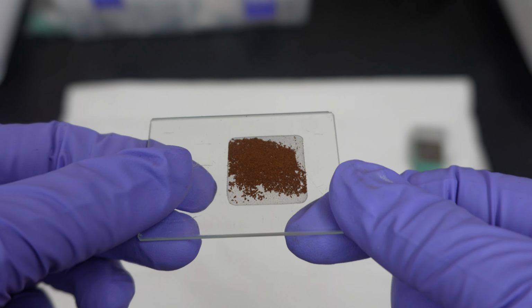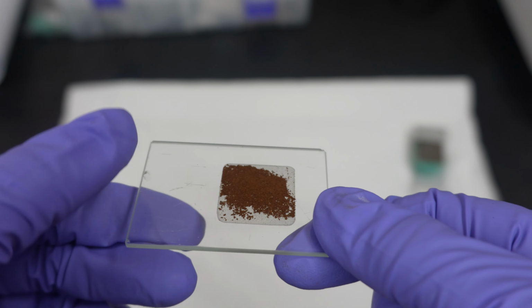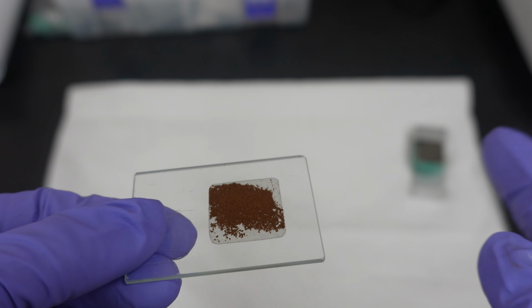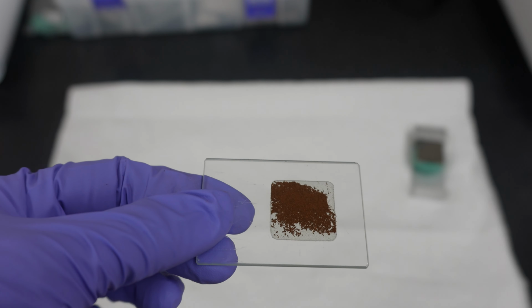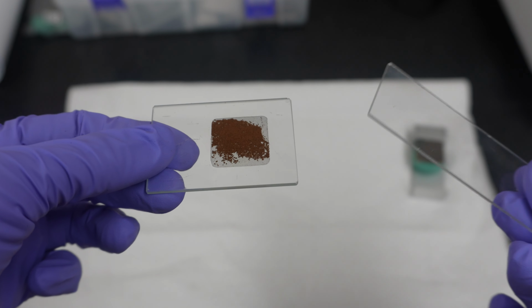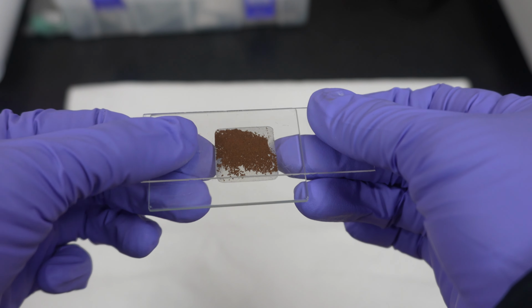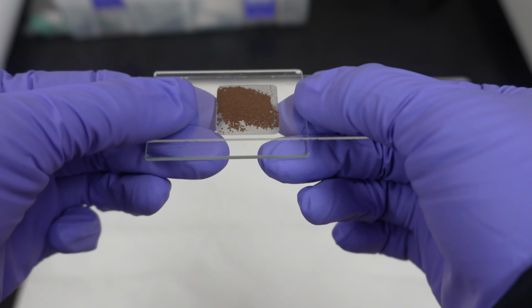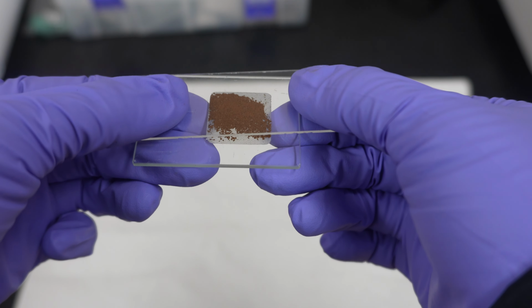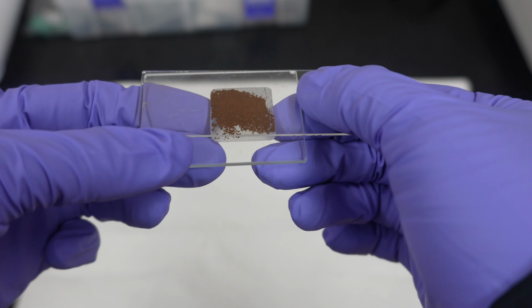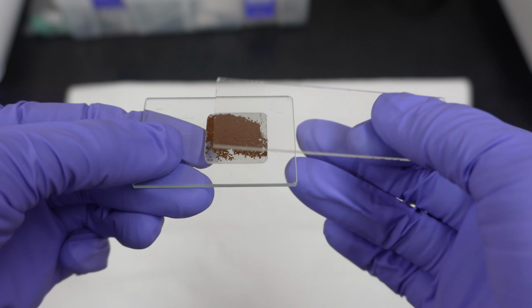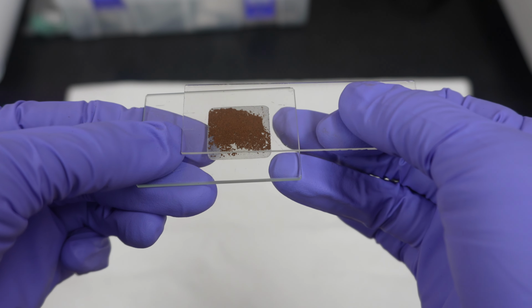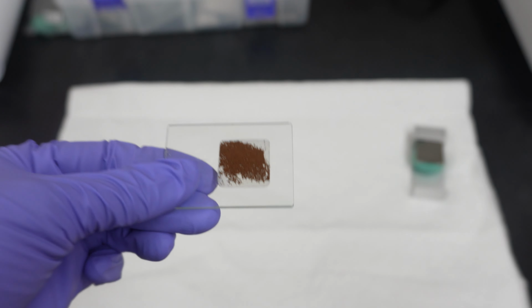For this analysis, actually you don't need to fill it completely, only a small amount is enough. But the key is how to make it compact so it doesn't ruin the inside of the chamber. Then we need to press the sample using the glass we used before, and then do pressing like this. Sometimes we also need to press it or tap like that, to make sure that it doesn't go away.